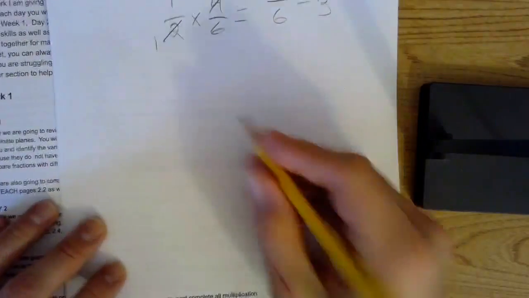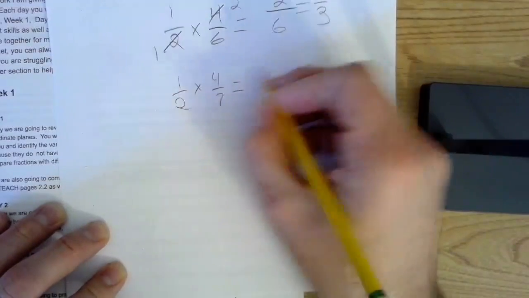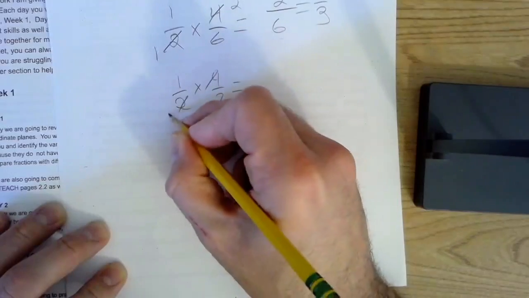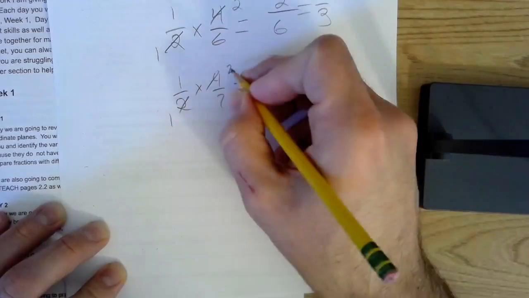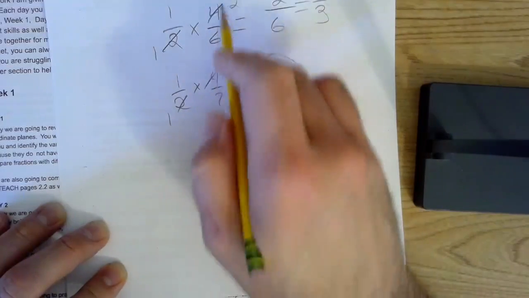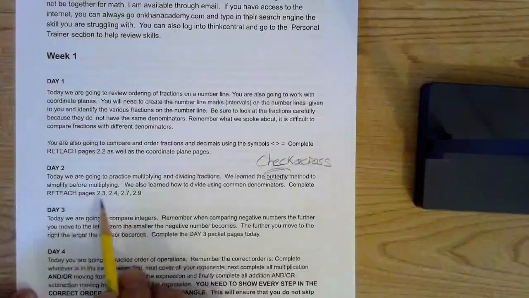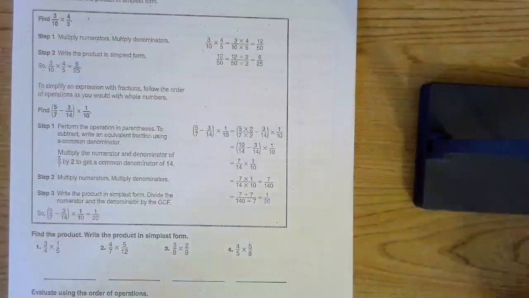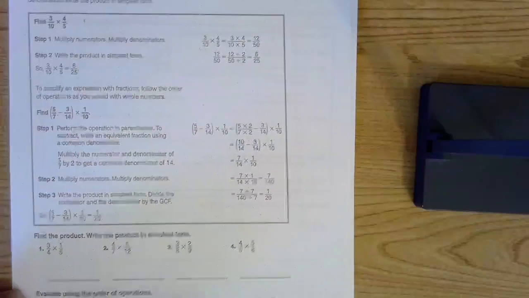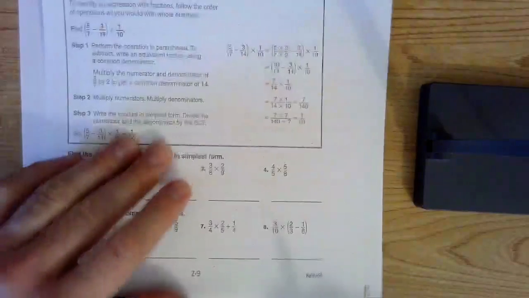If we had 1/2 times 4/7, excuse me, you do check across, same thing, 1 to 2, this becomes 2 over 7, and then that's in simplest form, 2/7. The reason that one didn't work, well, you explain. But we call that check across, not butterfly. So you're going to complete these reteach pages. They're all self-inclusive. Again, if you do have any questions, please let me know. Remember your order of operations down here on these pages.